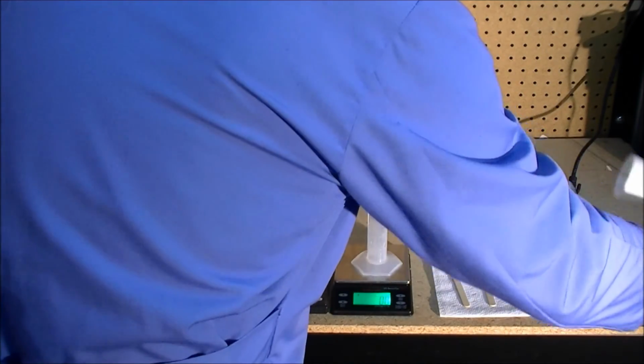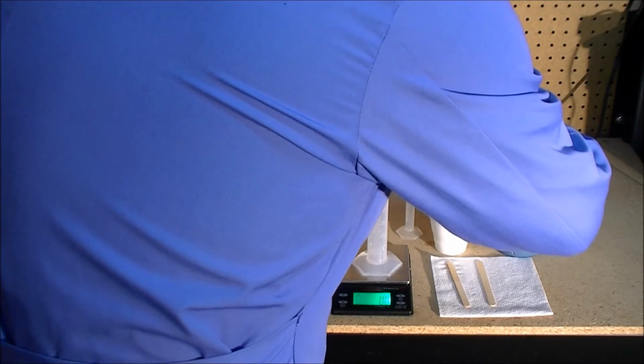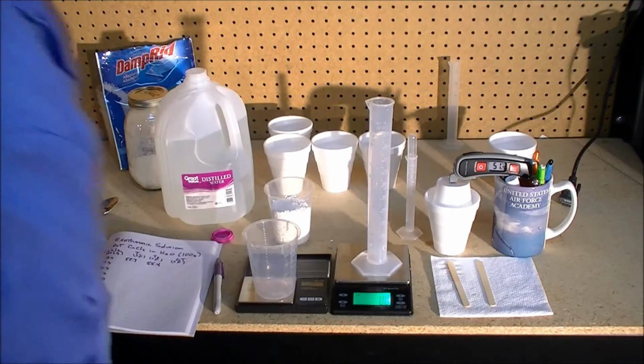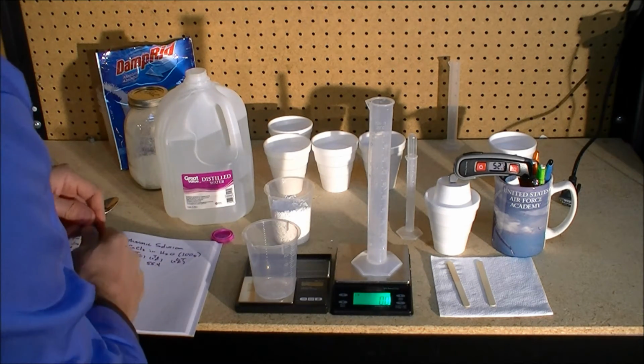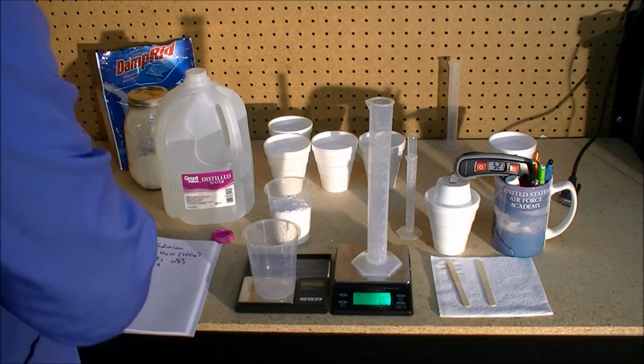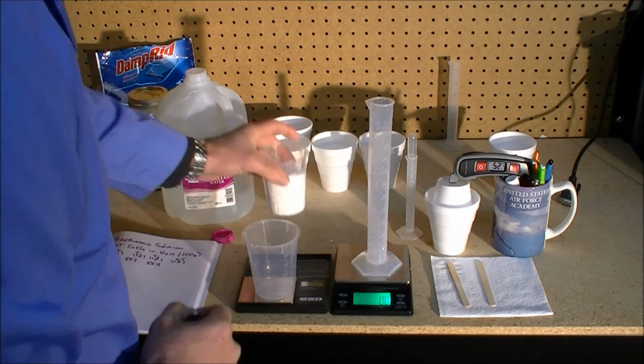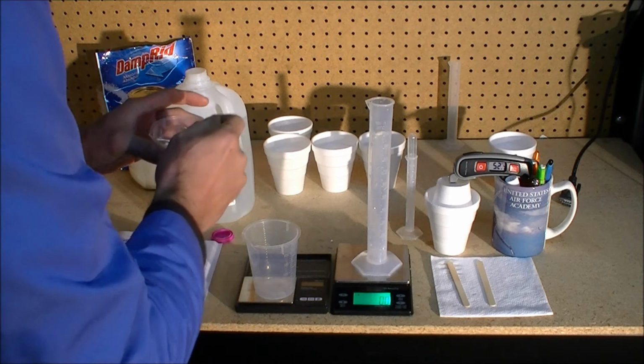Get that in there, go ahead and measure the temperature. We don't expect the initial temperature to change much from one trial to another because it's the room temperature.